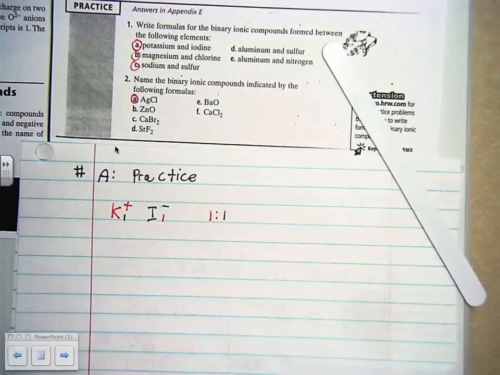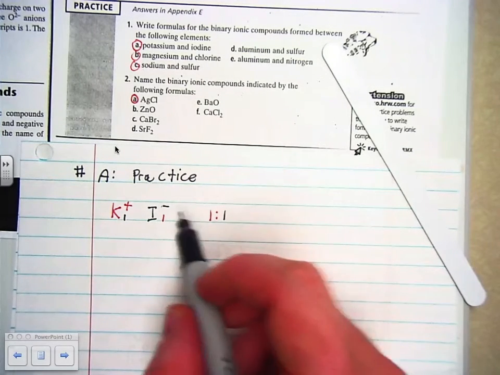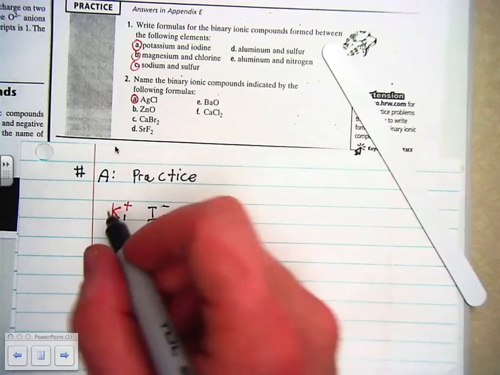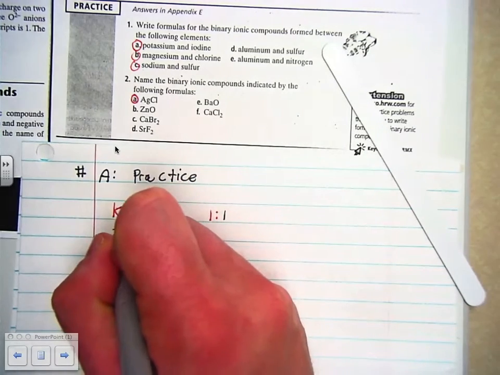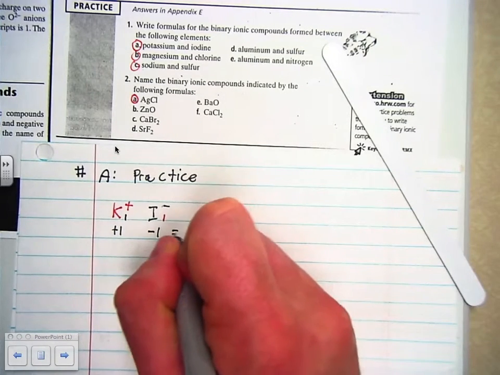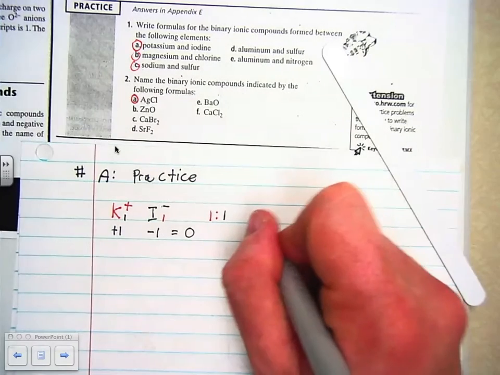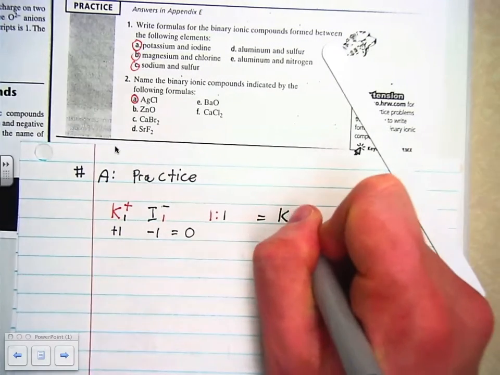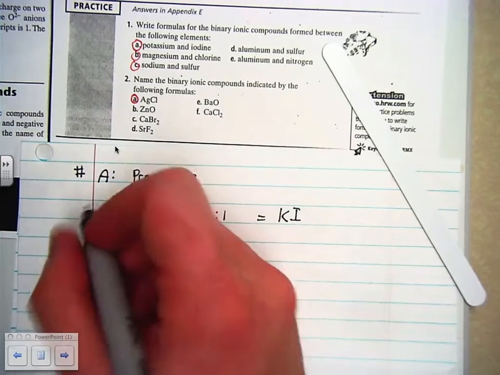Okay, well, that's a pretty good ratio. Now, step 4, check to see if the charges equal 0. Okay, well, a 1 times a 1 is a positive 1 charge total, and a 1 times a negative 1 is a negative 1 total, equals 0. Okay, so that must mean our formula equals KI. Pretty simple. Potassium iodide. Let's do number B.